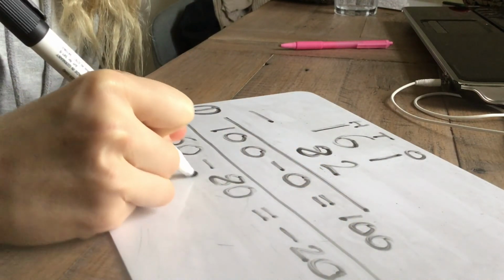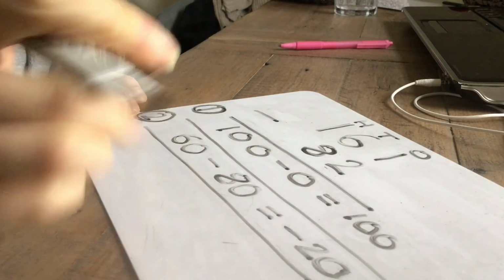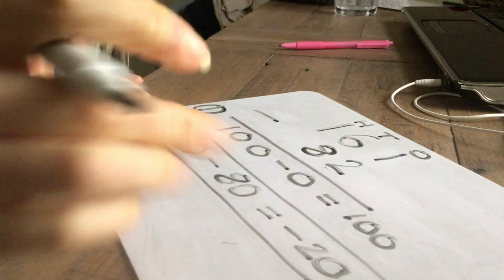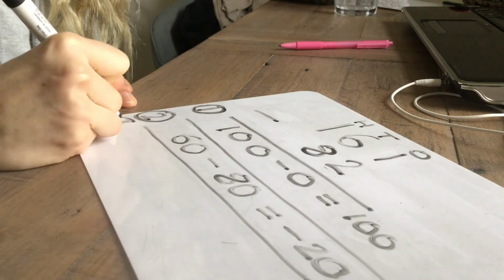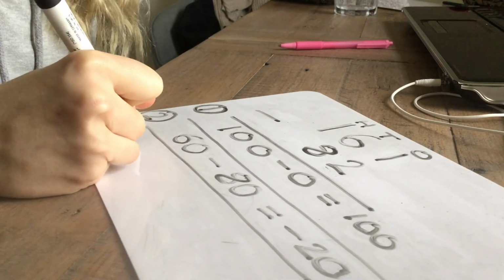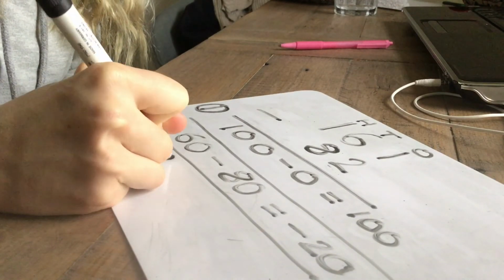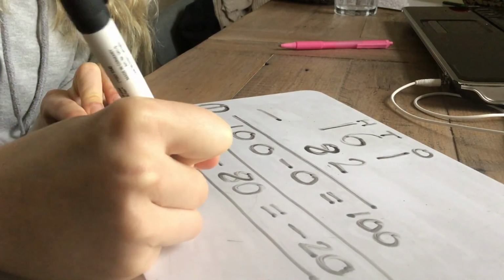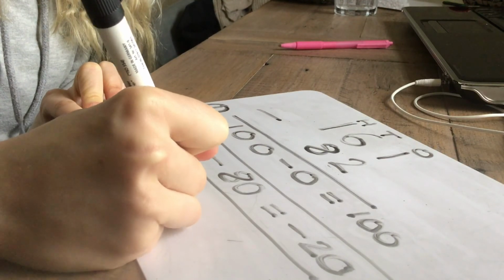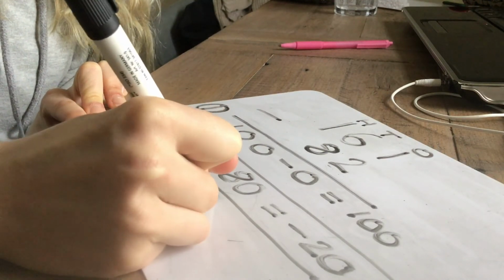Our third step, I'm just going to make this a little bit smaller so we can fit it in. Our third step would be dealing with the ones. So 1 take away 2, as we know, is -1.